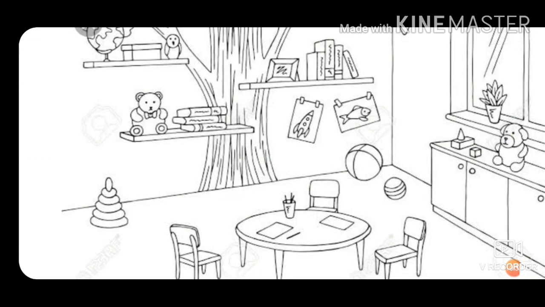There is a ball at the corner of the room. A plant is on the window. Chairs are beside the table. Pencil is on the table. There is a toy near the books. A tree is painted behind. There are paint brushes in the glass. A cube is lying between a toy and tissue box. Clothes are in the cupboard. Clear? Besides this, there are so many things.